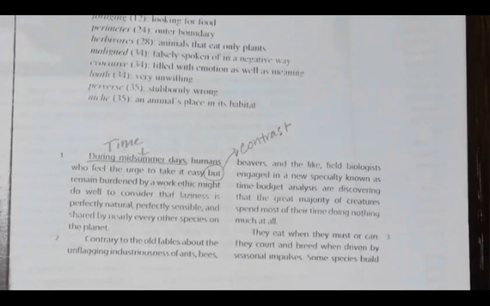If you want to just be lazy, that's one thing. And if you want to have a good work ethic, that's the opposite, right? So that's a contrast. And but is a really good transition that shows contrast a lot. Not always. That's why you have to read it. But a lot of the time, if you see but, it's usually a contrast.